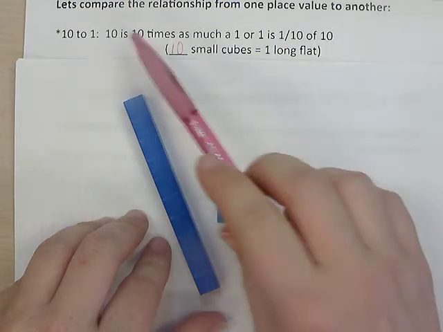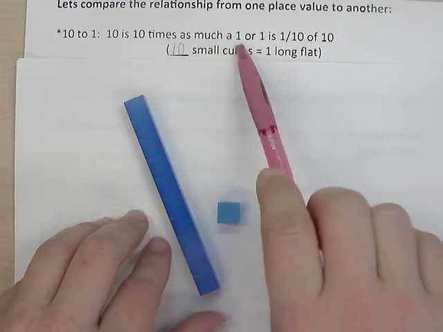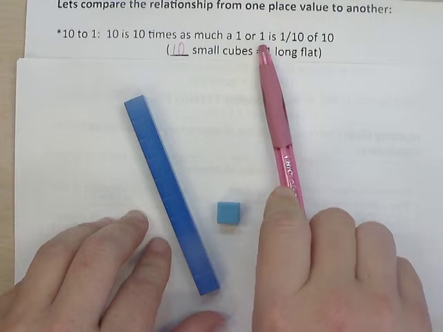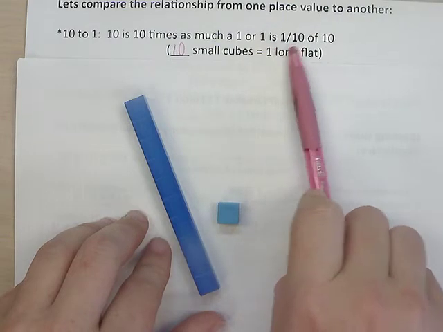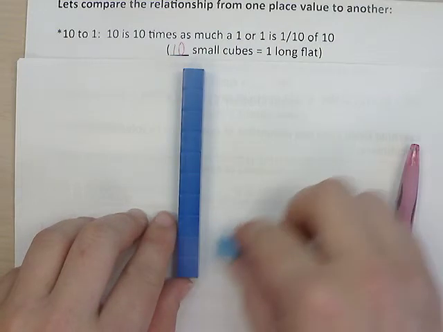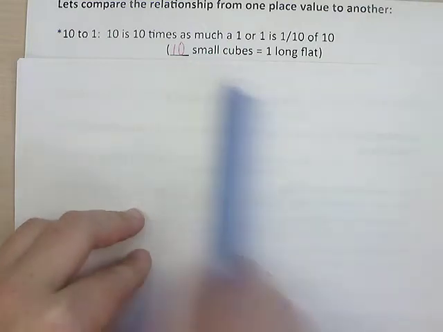That means that the tens place is 10 times as much as the ones place. Or if you wanted to reverse it, the ones is 1/10 of the tens. That means that 1 only stands for 1/10, 1 out of 10 of the tens place.